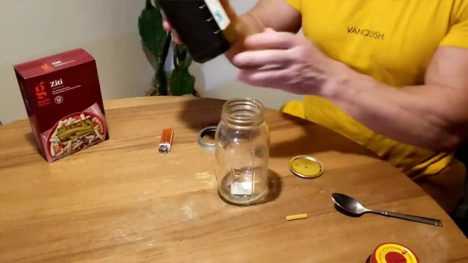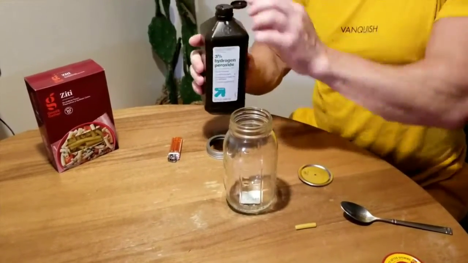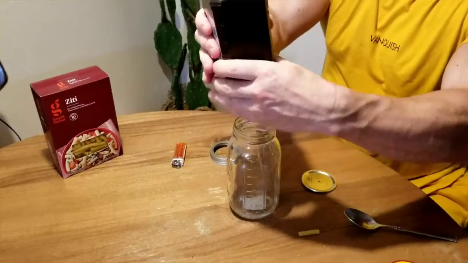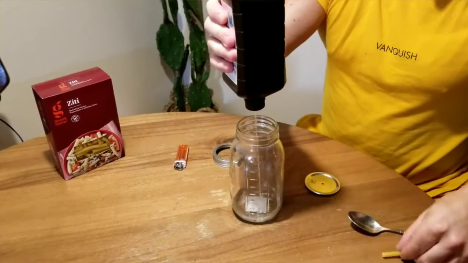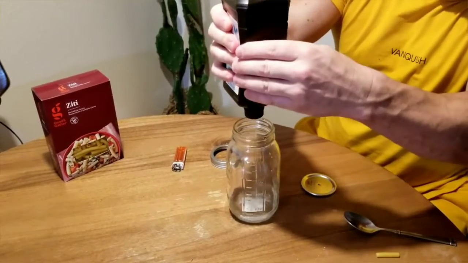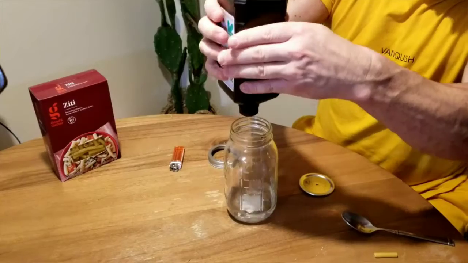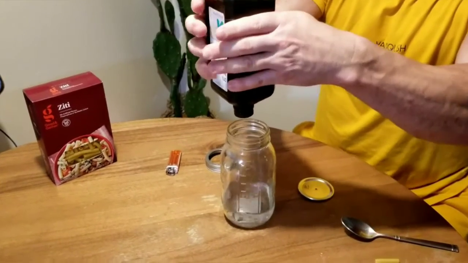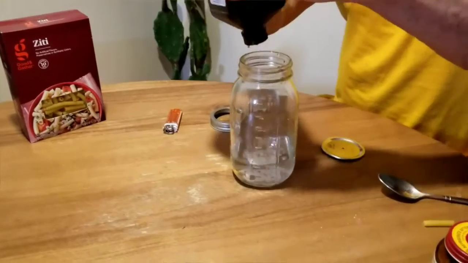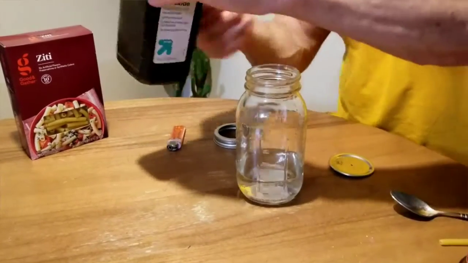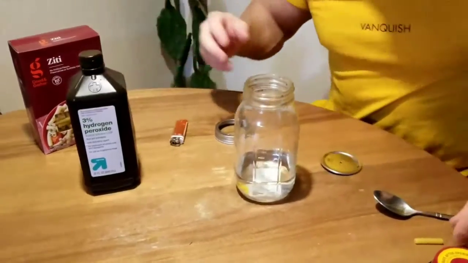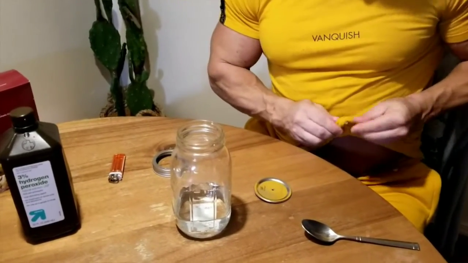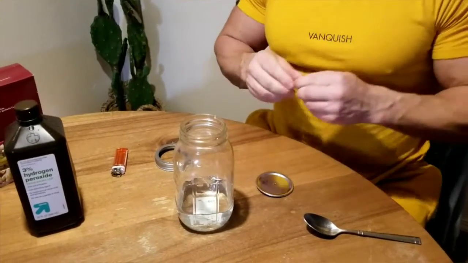I'm going to start with this 3% hydrogen peroxide, and oops, well, yeah, it goes. I made a mess already. And I'm going to fill this jar a little bit more, maybe half a cup is good. Okay, half a cup is good. Then I'm just going to dry this ziti a little bit. Okay, just want to keep it dry.